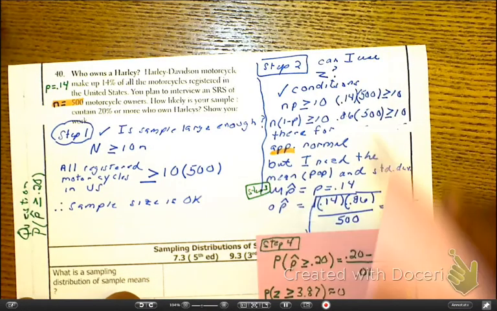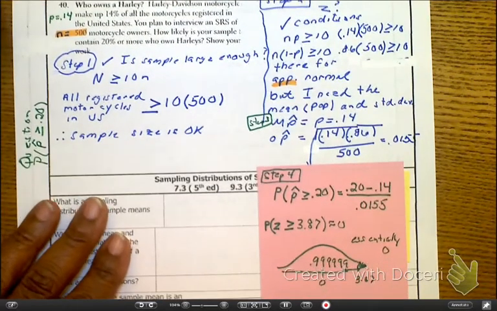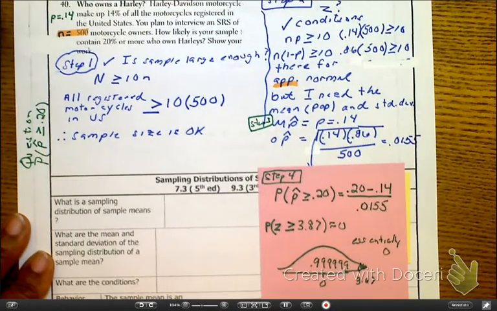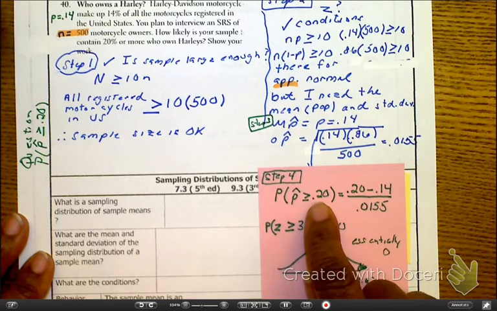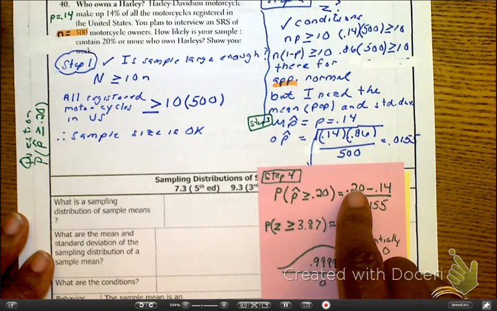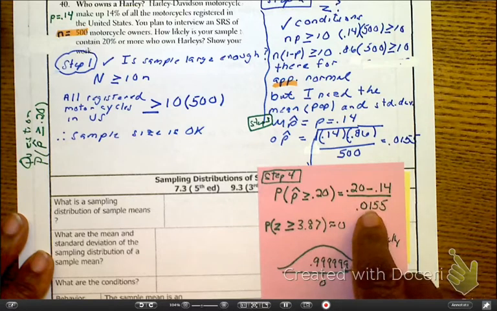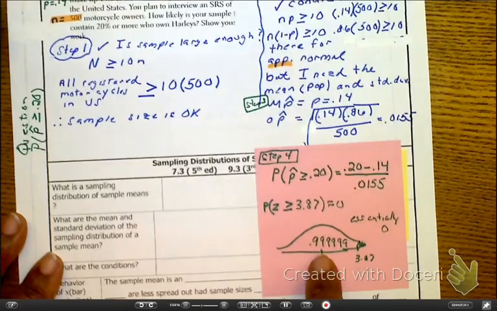Why is all that necessary? Because of my last step, step 4, which is necessary to answer the question that they're asking, the probability that it's greater than or equal to 20%. So here's my notation. Please remember that this is the statistic, this is the parameter, and that's divided by the standard deviation of that proportion. When you find that, you have a z-score of 3.87. I don't know what that is, but notice what I wrote down here.